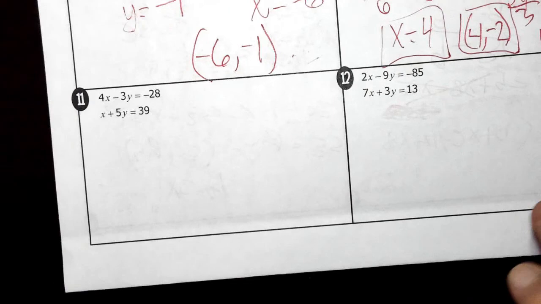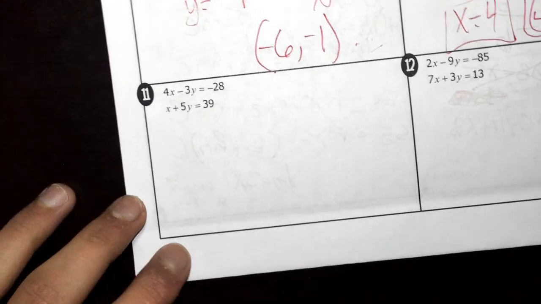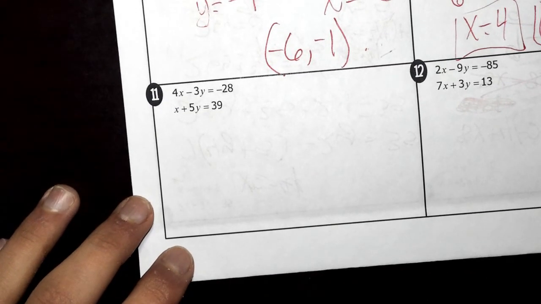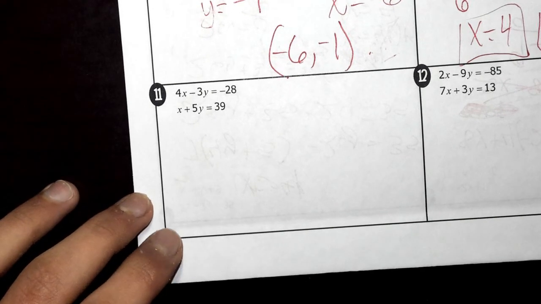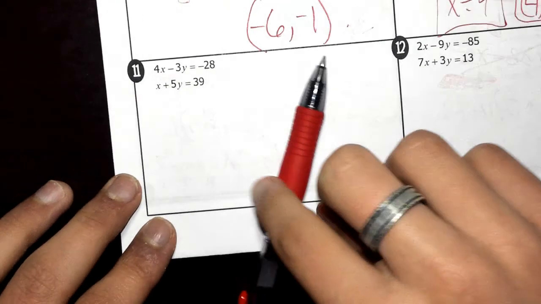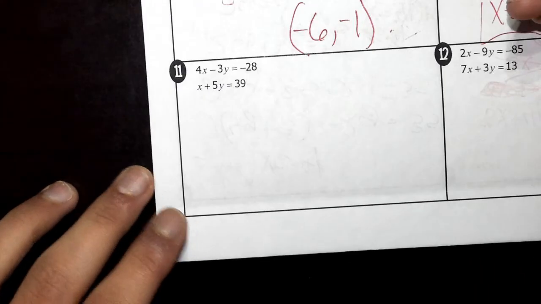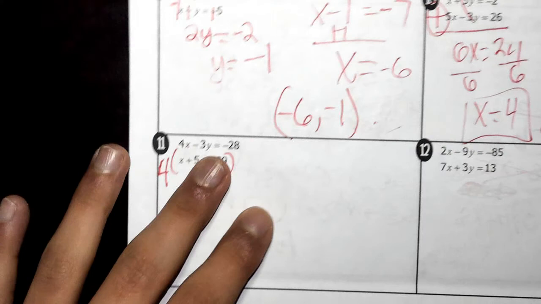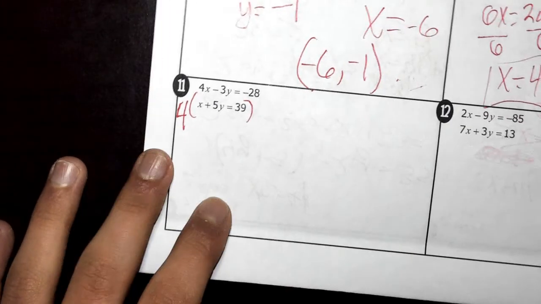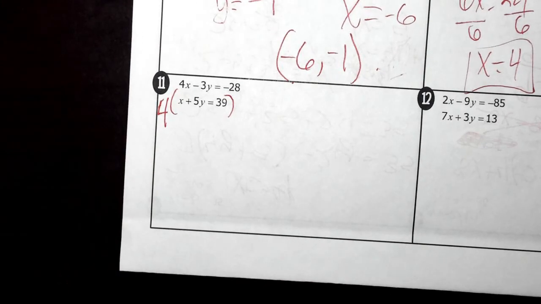Alright, moving on. Now, for this one, you're like, yikes. So what you're gonna do for this is, I don't even get this. Personally, I only do this elimination whenever it's easy like that. Or like this one, or like this. But, that's just me.